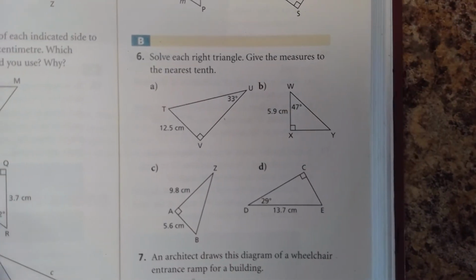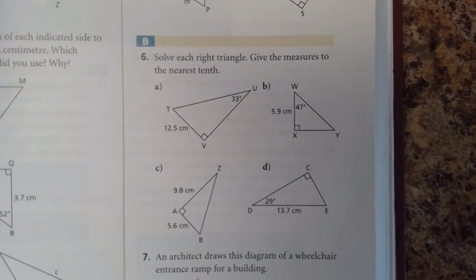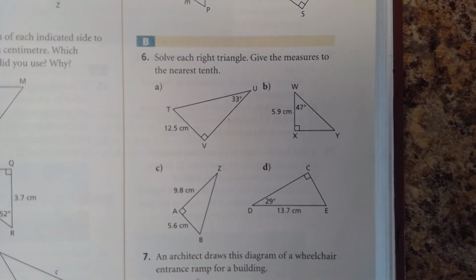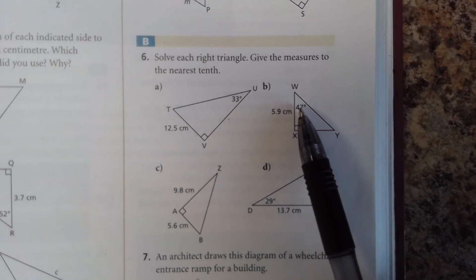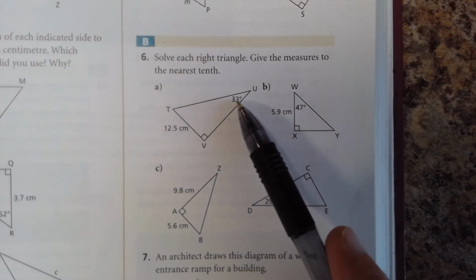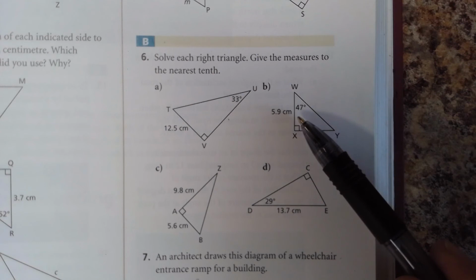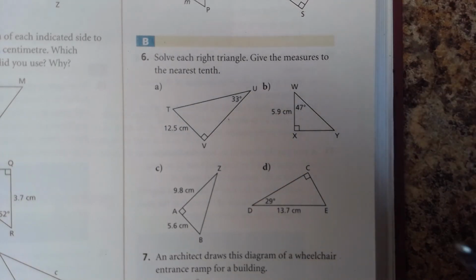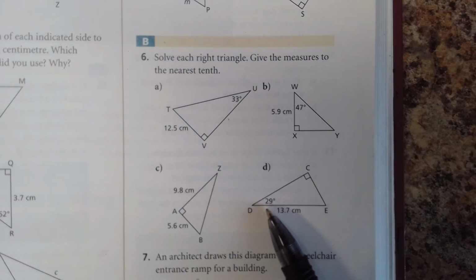6 is similar to the examples that we did, where you solve the entire triangle, all of the unknown angles, all of the unknown sides. Now look at each of these triangles for number 6. Every time it has a right angle triangle and another known angle. So to find the one missing angle, just subtract the 2 from 180, right? 180 minus 33 minus 90, 180 minus 47 minus 90 for these two. And again, for this one, you'll be able to do the same thing, 180 minus 29 minus 90.